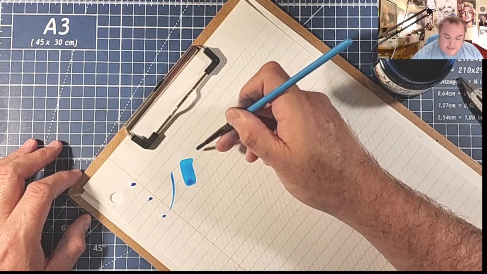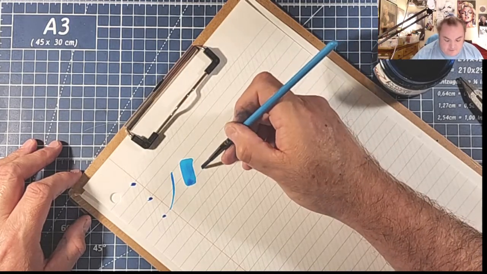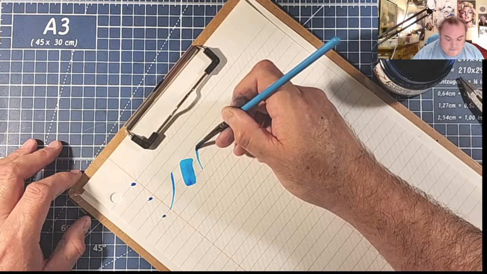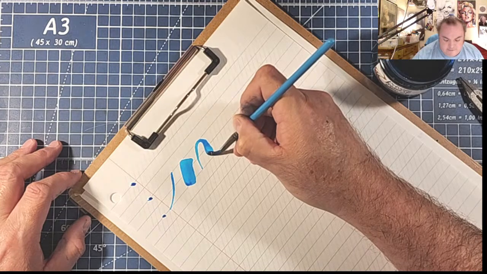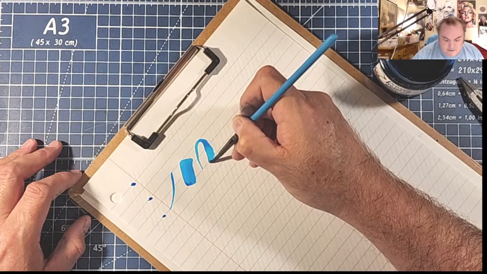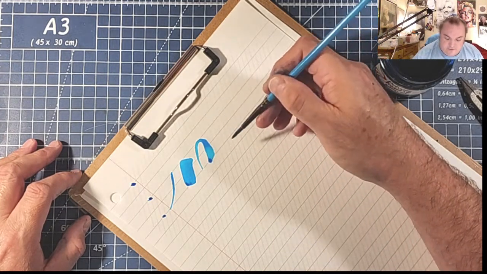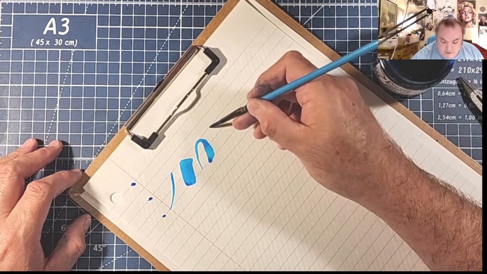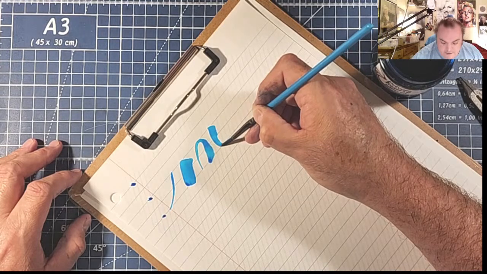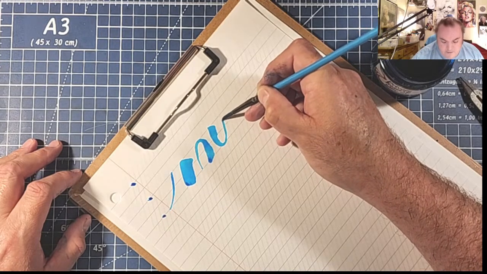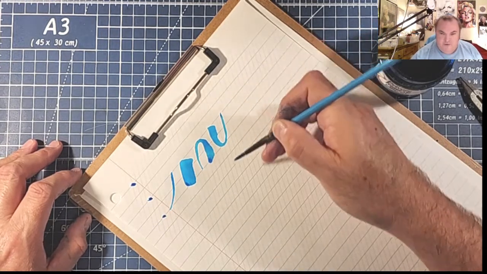You go up light, around, and then down. So we're gonna come up light, and then around, and then press, and then let up for the overturn, and then we're gonna press, and then let up, and then go up light for the underturn.